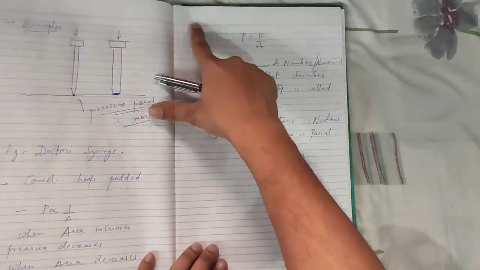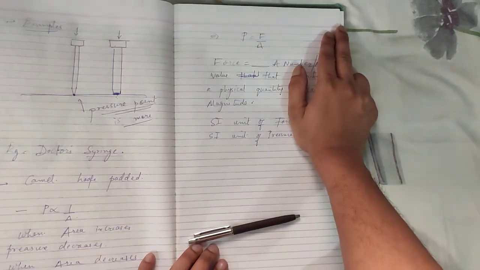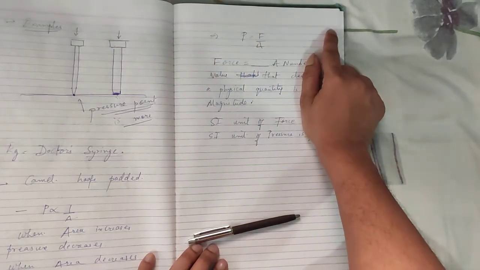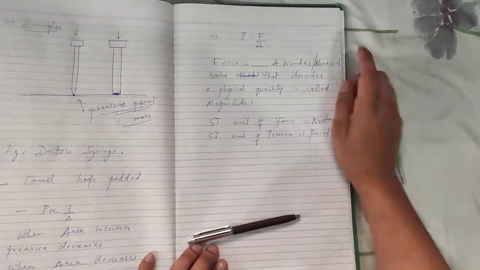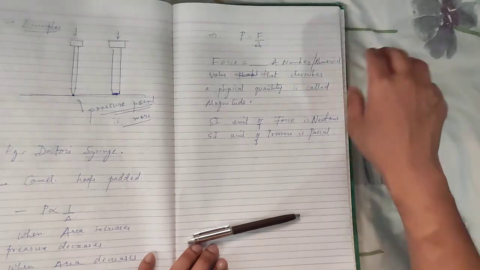Let's say that this book has a distance or a length of 16 centimeters. Then that 16 number is describing the length, and length is the physical quantity. So that 16 is actually the magnitude. I hope it is clear.